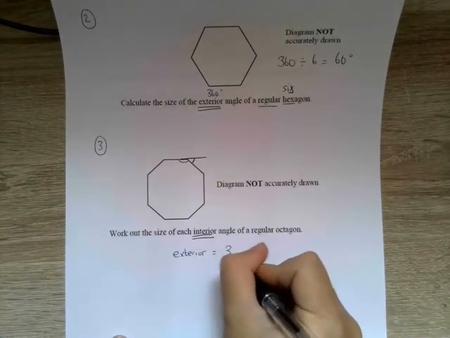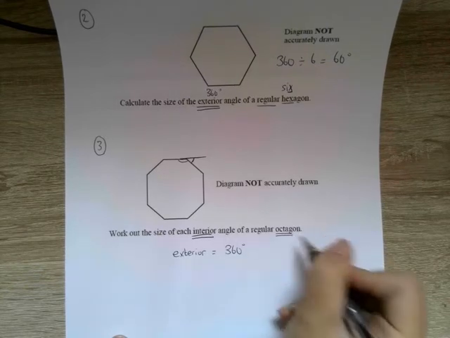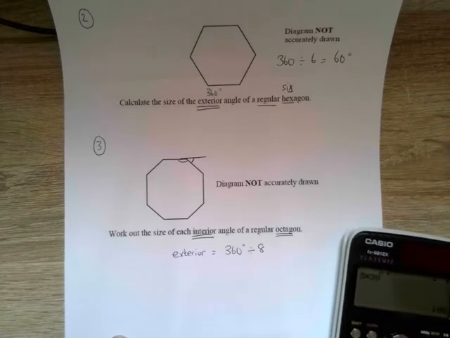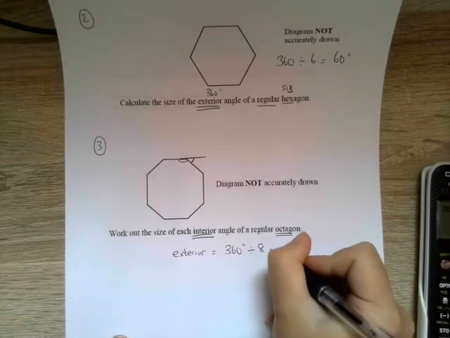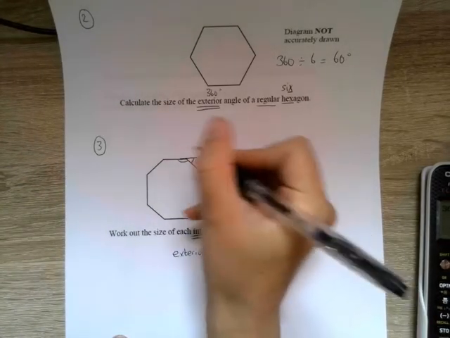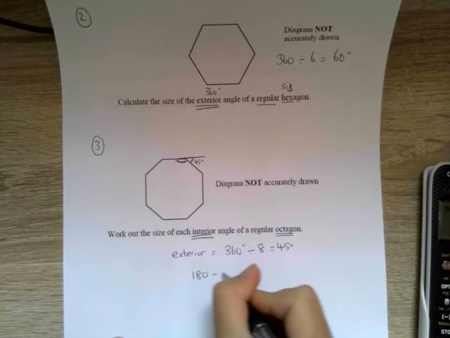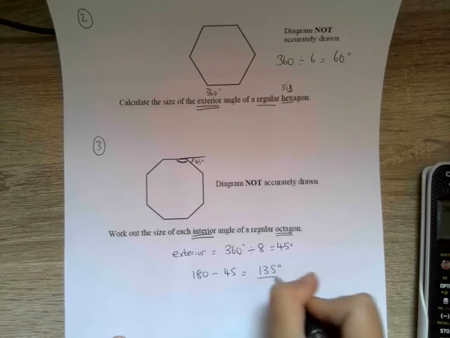So that's going to be 360, because they always add up to 360. An octagon is like an octopus, it's got 8 sides. So I'm going to divide that by 8. So 360 divided by 8 is 45 degrees. So that means this one here is 45. And I need to work out this one here, so I just need to do 180, take away 45, which is 135 degrees.